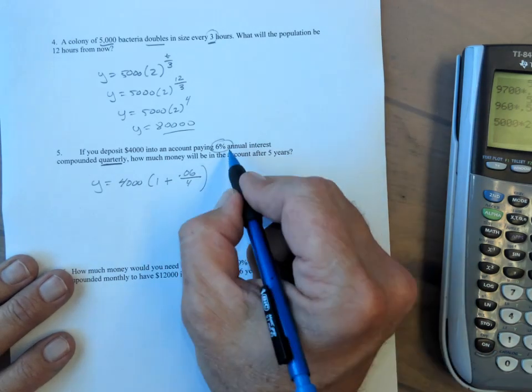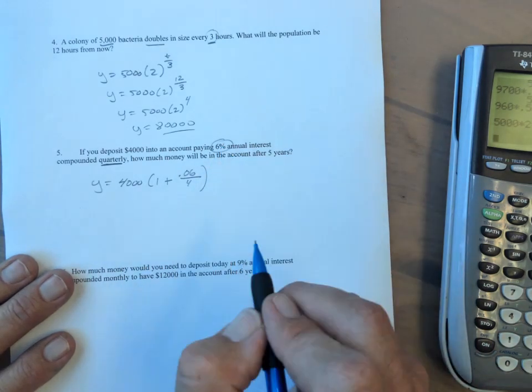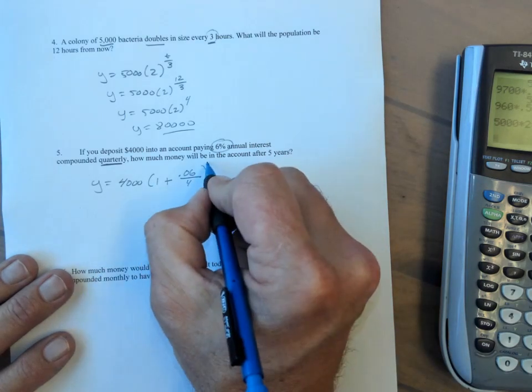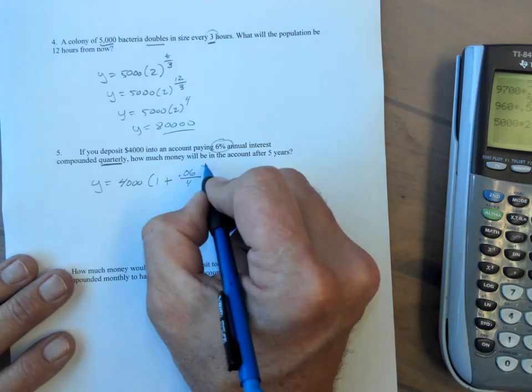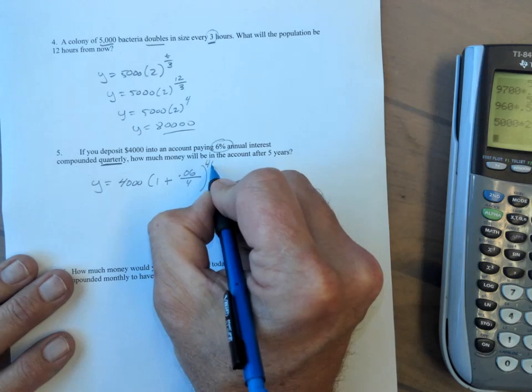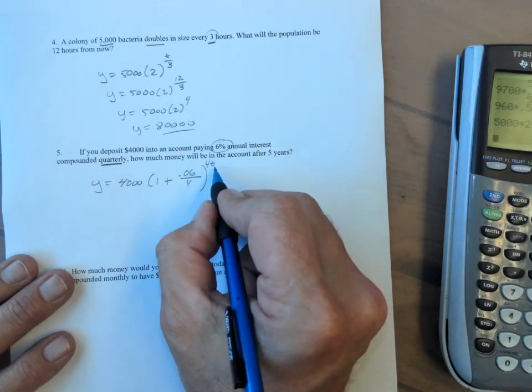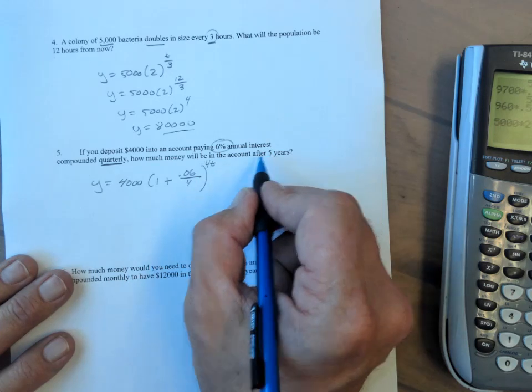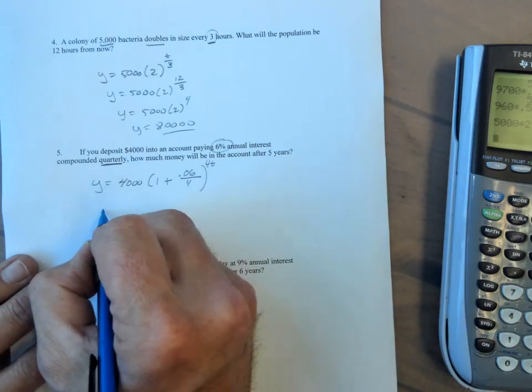So every quarter we're getting 1/4 of that 6%. And then because we're going to compound it 4 times a year, we have 4t, right? Because in 1 year, you'd be compounding it 4 times. And you'll see in 5 years, we would do it 20 times.